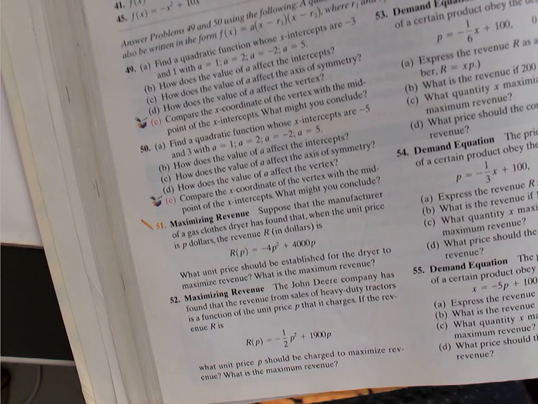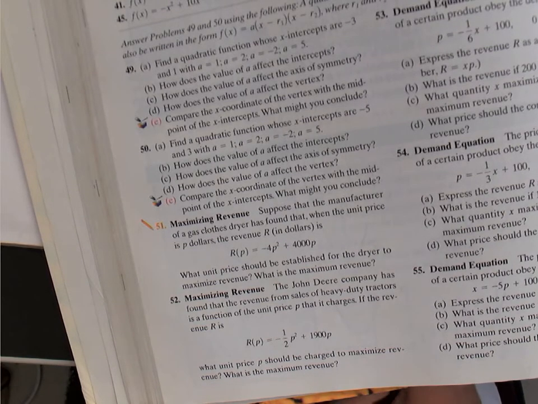The homework that I assigned you are kind of classic problems, and these are called optimization problems. What we're really doing is just looking at graphs and trying to find maximum places. So for number 51, I'll just demonstrate that.